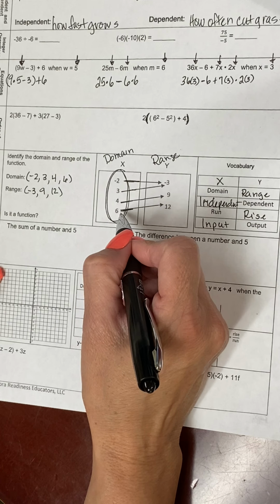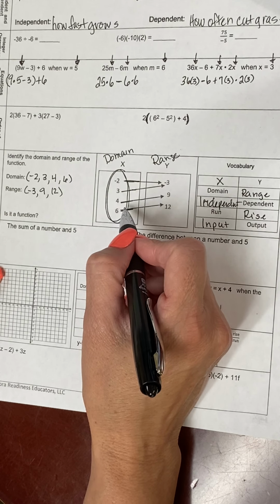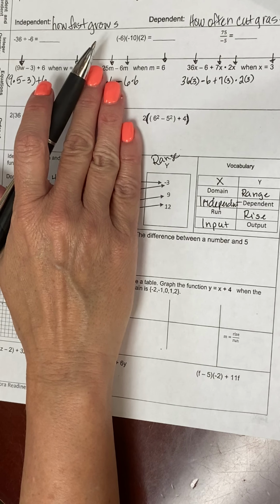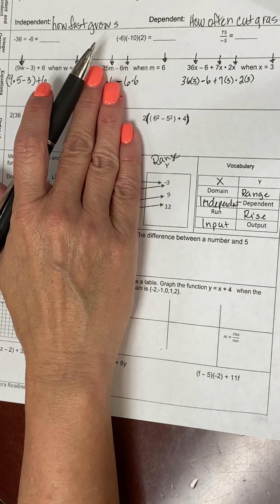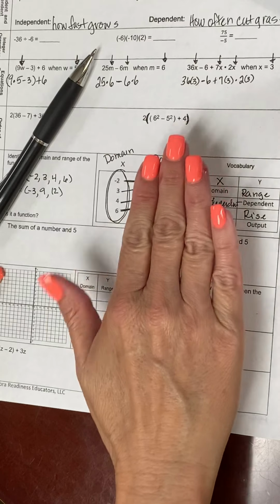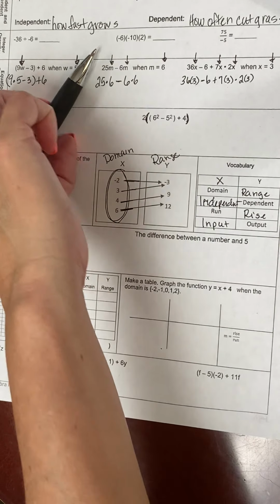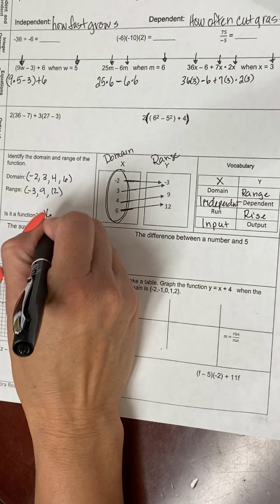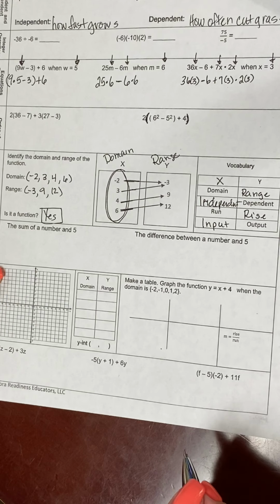Are each of these paired with 1? Yes, each of them is paired with 1. We're not looking at the y values, where you see that -3 is paired with more than 1. We're not interested in that. We're only interested in the x values. So is this a function? Yes, it is a function.